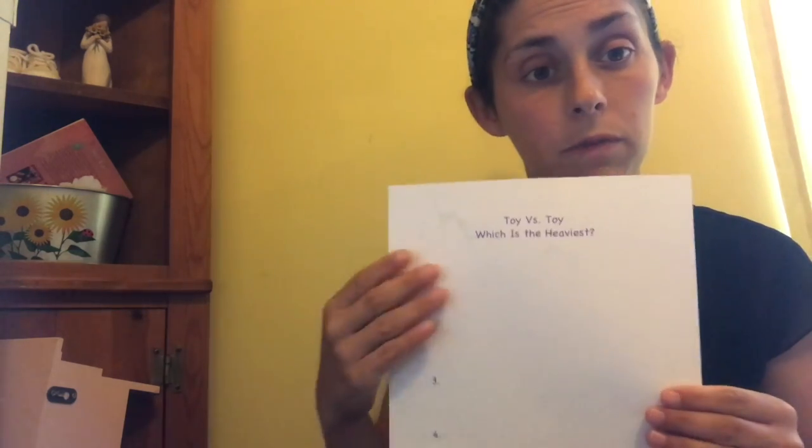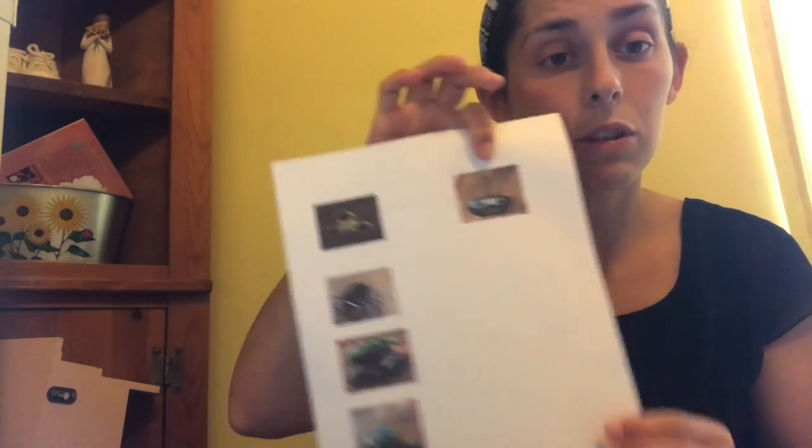To simplify this lesson, instead of having 5 objects and comparing all 5, you could decrease the number of objects. Instead of putting them in order, you could just have all of the pictures, and maybe circle which one they think is the heaviest. Instead of doing heaviest to lightest in order, you could just focus on the heaviest. You could go through all of the objects, see which one's the heaviest, stop at that.